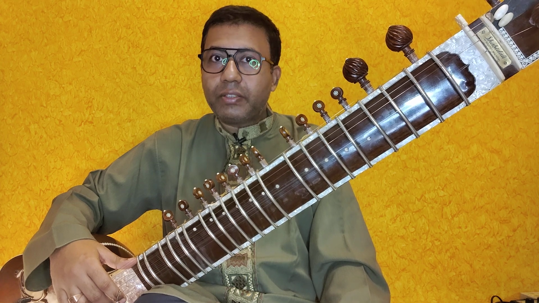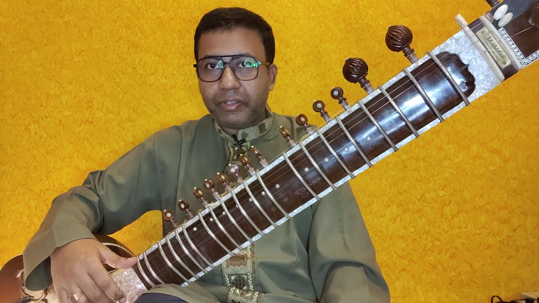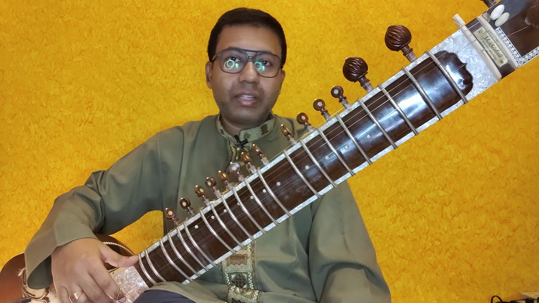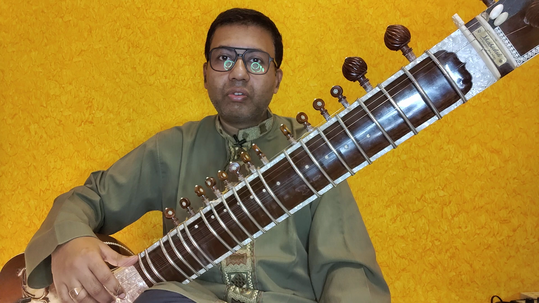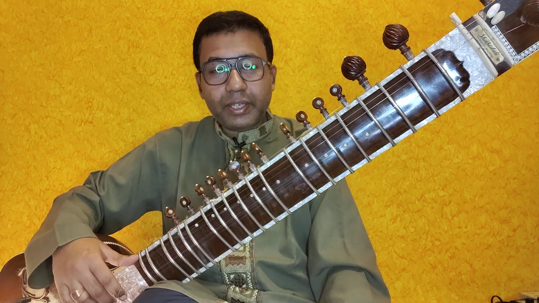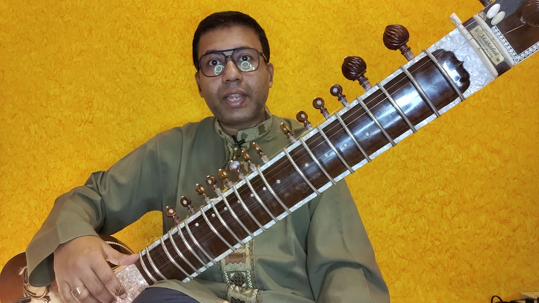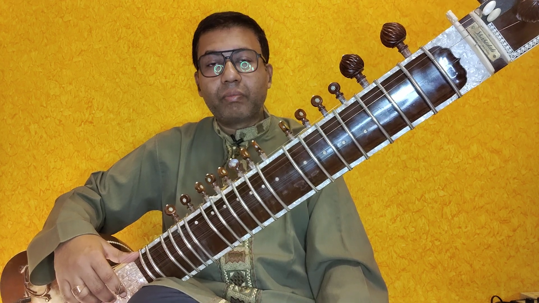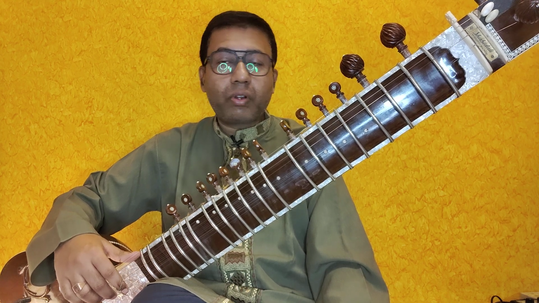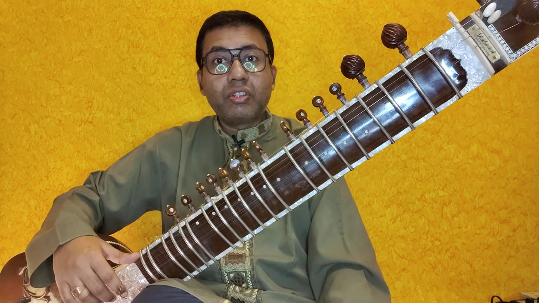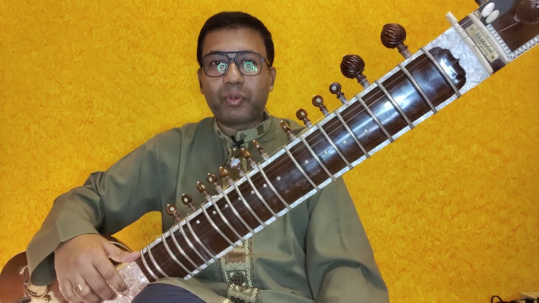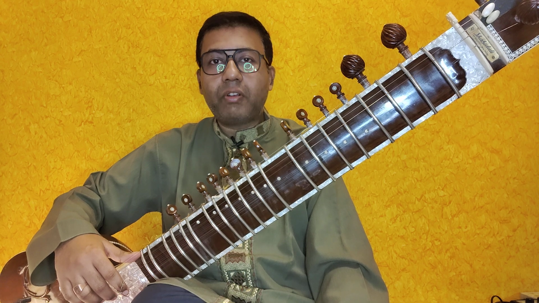So two things: first, play on fret first and then achieve that through Meend, and second, have the Tanpura on in a low volume, so that the notes which you are deriving by playing Meend, you can evaluate whether it is proper or improper, whether it is in sur or besura, by cross-checking against the Sa which is continuously being played by the Tanpura. So these are the two things you follow.